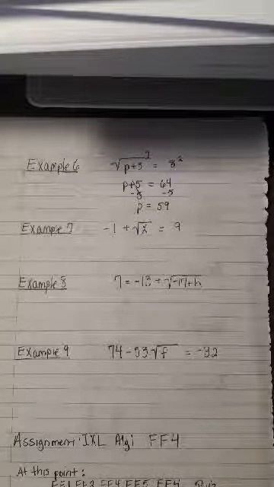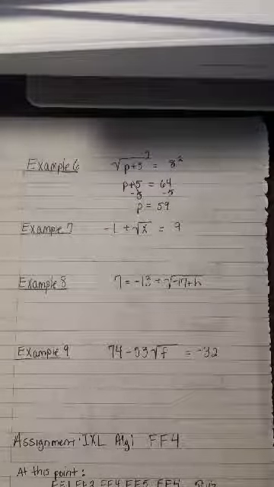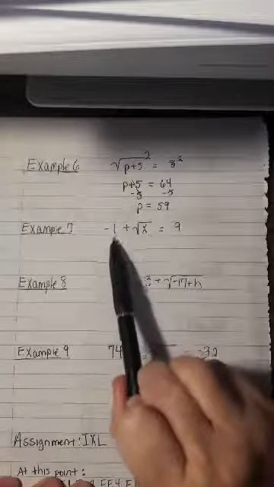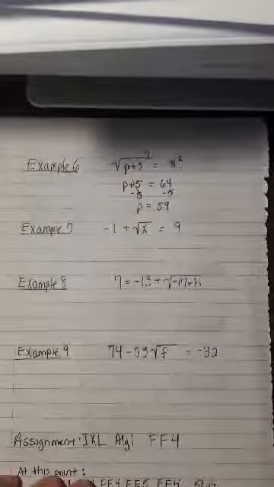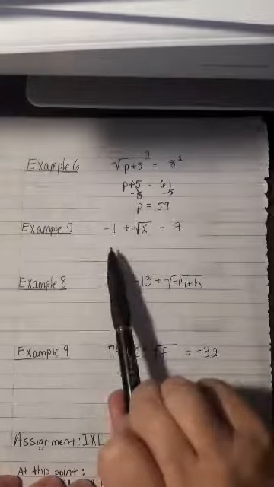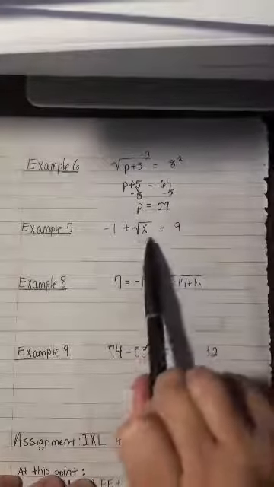Okay, example 7. Right here we have this -1 on the outside of your square root symbol. So we have to start off by moving that. We have to move everything away to the other side of our equation. Move it away from the square root symbol.